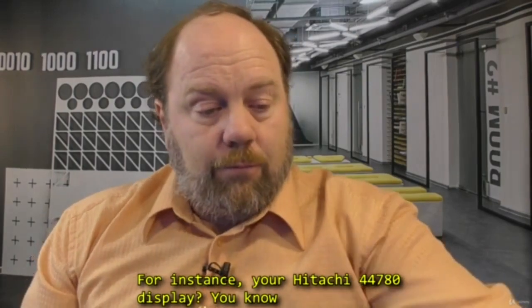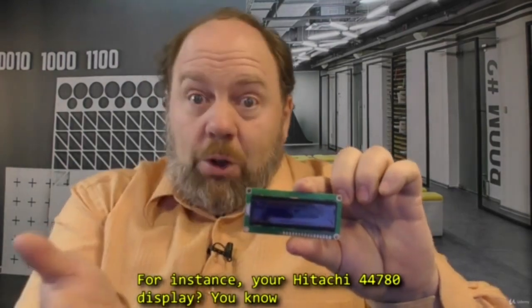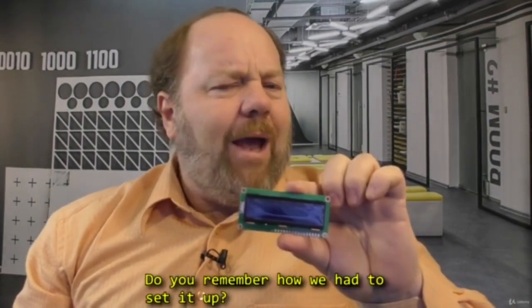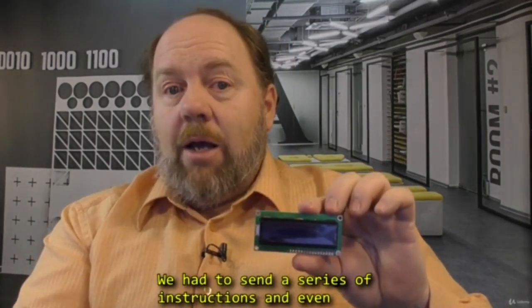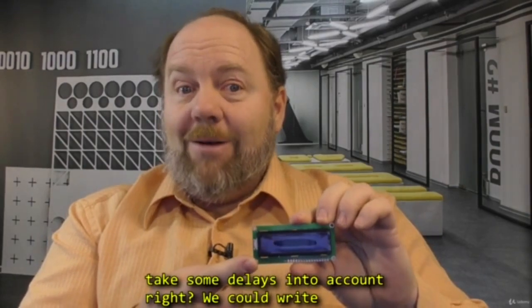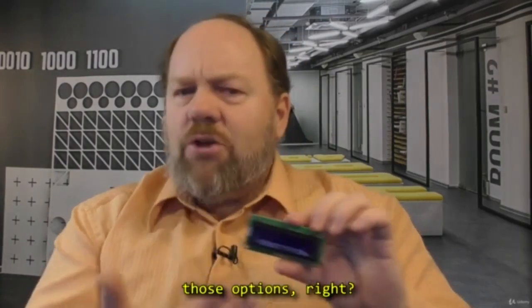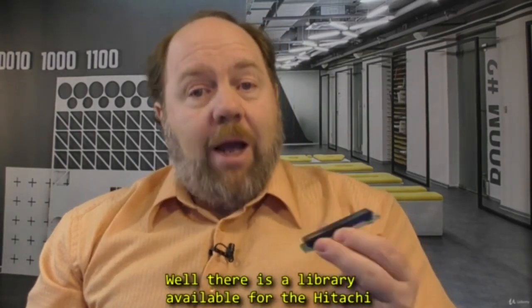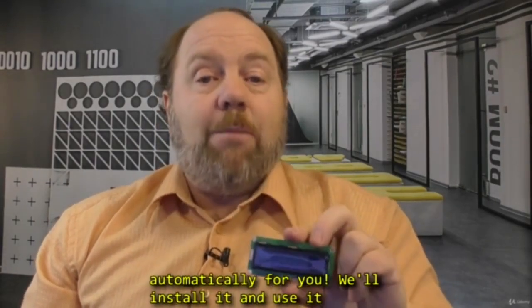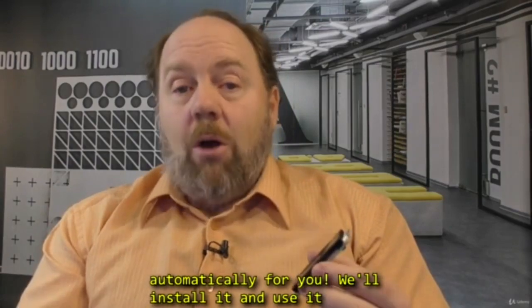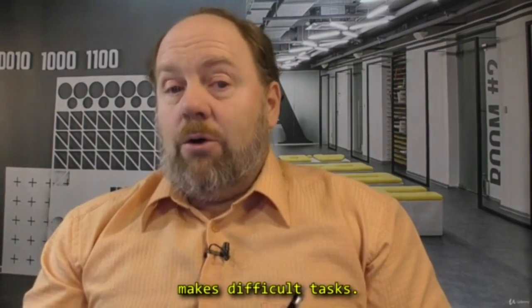For instance, the Hitachi 44780 display, you know how to drive it. Do you remember how we had to set it up? We had to send a series of instructions and even take some delays into account, right? We could write to it either in 8-bit or 4-bit mode, all of these options, right? Well, there's a library available for the Hitachi displays that performs all of these steps automatically for you. We'll install it and use it so you can see for yourself how much easier it makes difficult tasks.